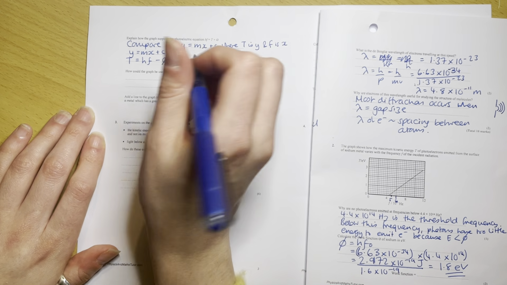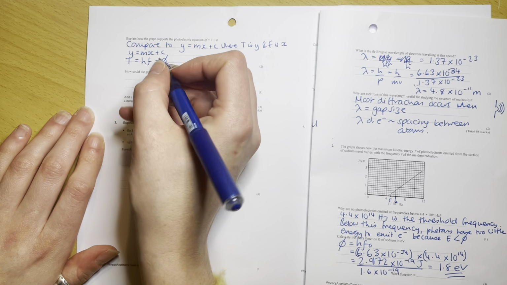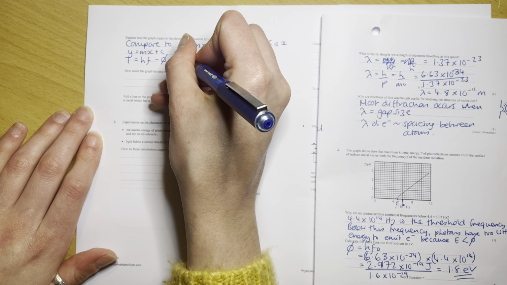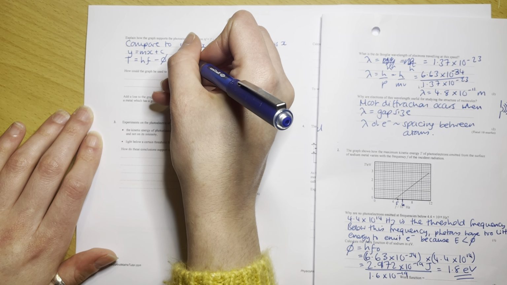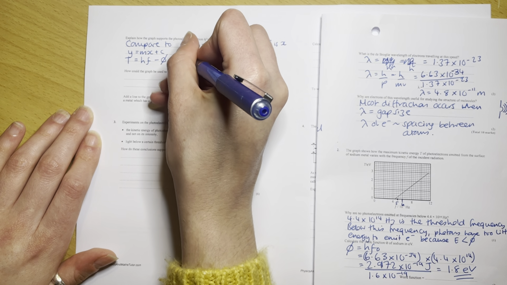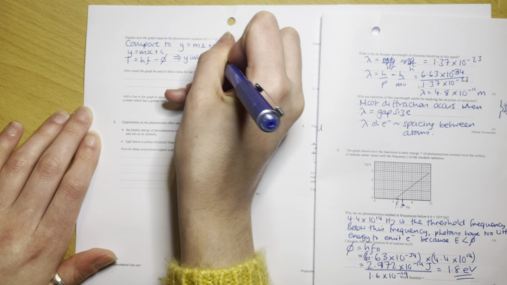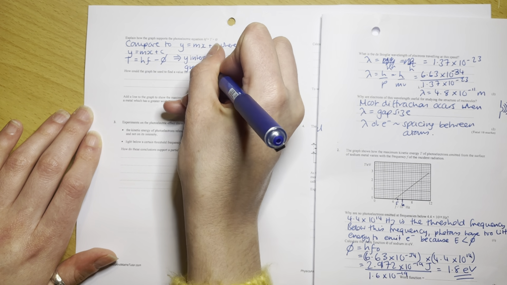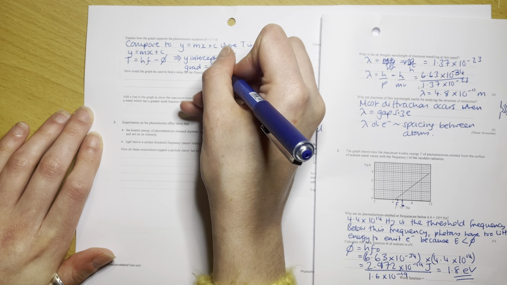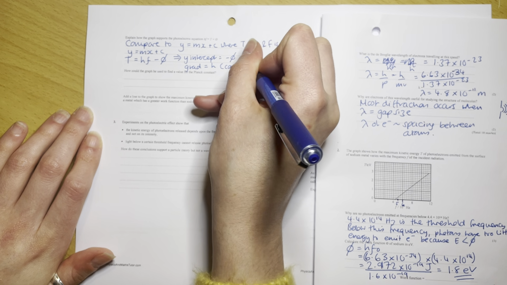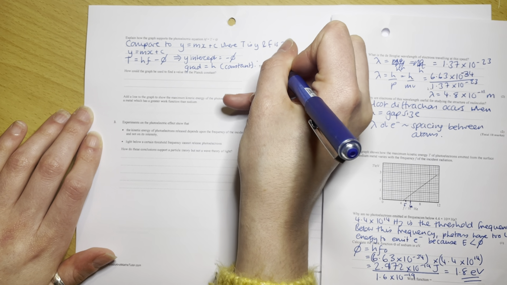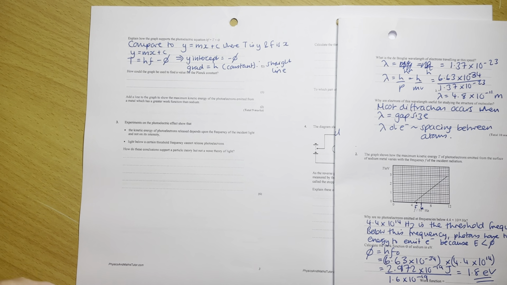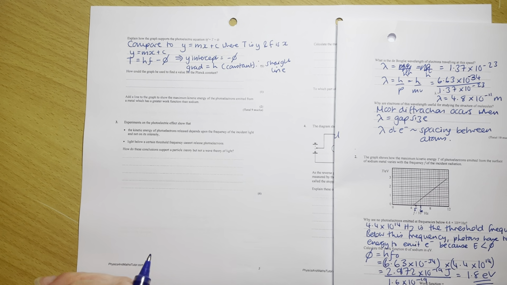There's a couple of things I can say. Therefore, the negative y-intercept equals minus phi, or I could say that the gradient equals Planck's constant. And as it's a constant, I therefore get a straight line graph, because y equals mx plus c with m as a constant is the equation of a straight line, which supports this as well.